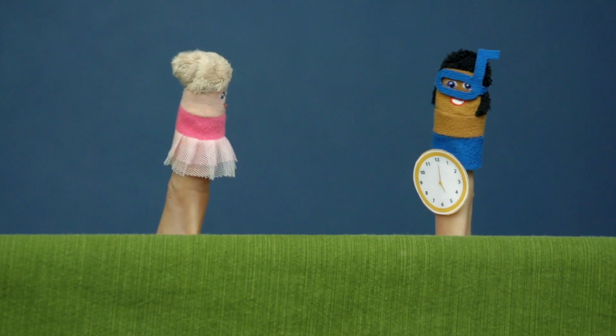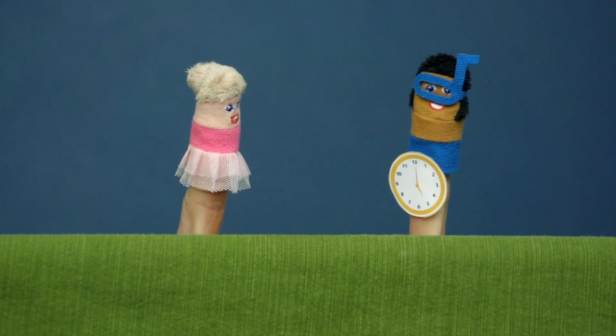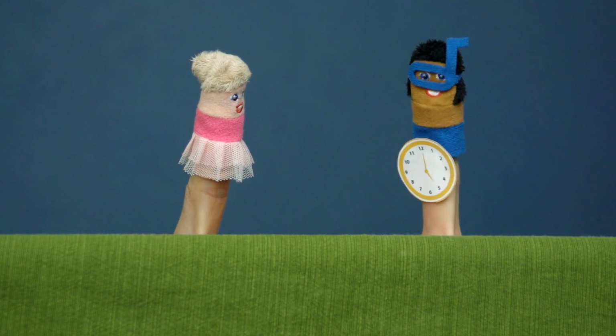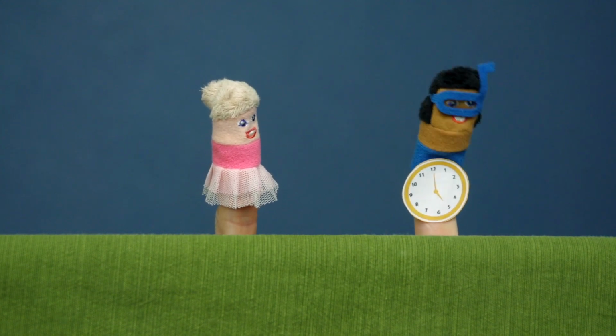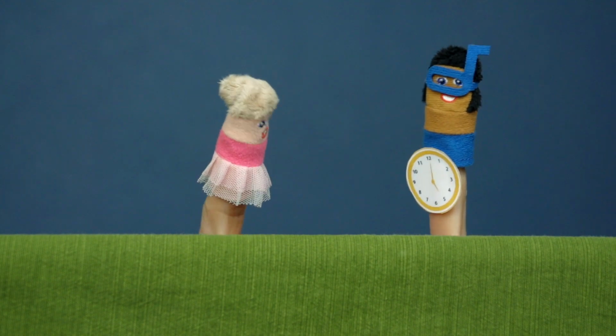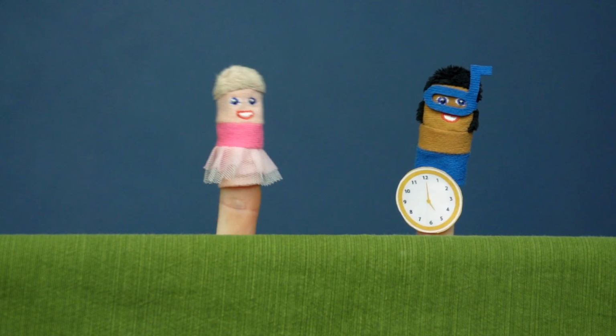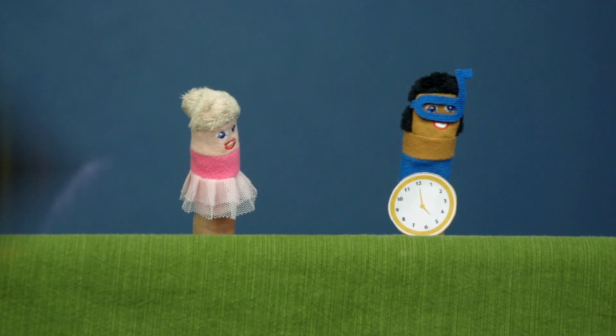Scuba, why are you standing on that clock? Well, I have a piano lesson with Mr. Hoffman today, and I really want to be on time. On time? I get it. Good one, Scuba.